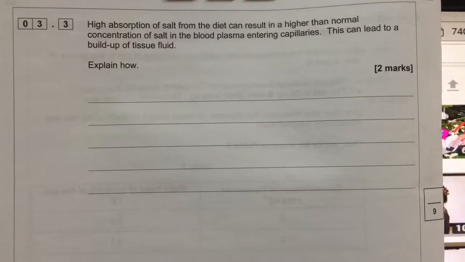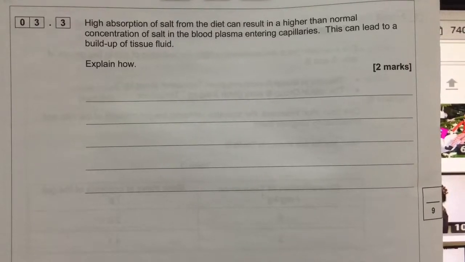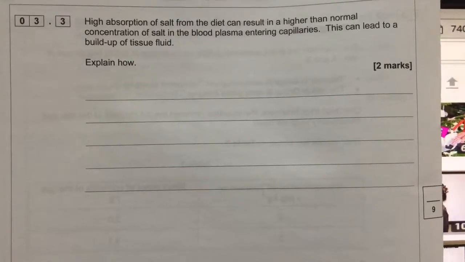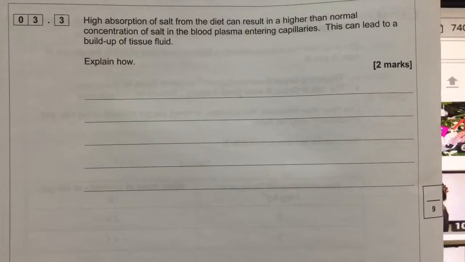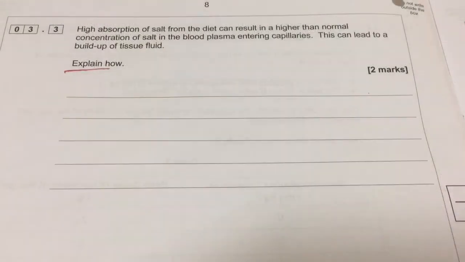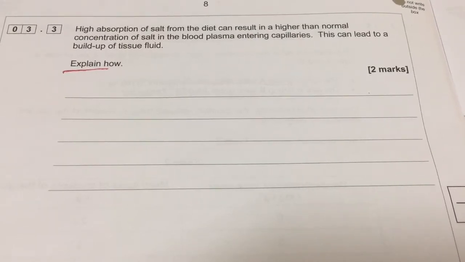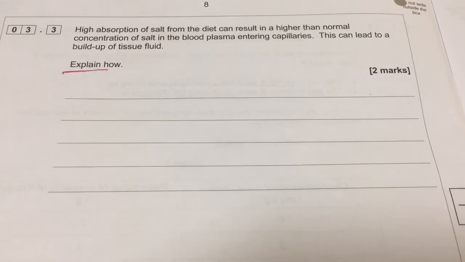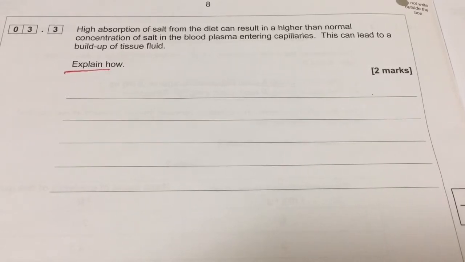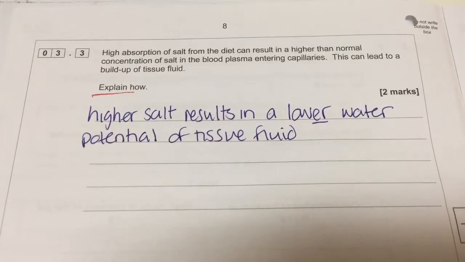Okay, and the last part of the question: high absorption of salt from the diet can result in a higher than normal concentration of salt in the blood plasma entering the capillaries. This can lead to a buildup of tissue fluid. Explain how. Interestingly, according to the examiner's report, only 15% of students managed to gain both marks on this question, which is crazy.